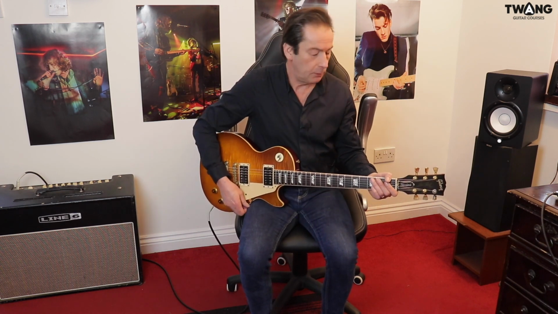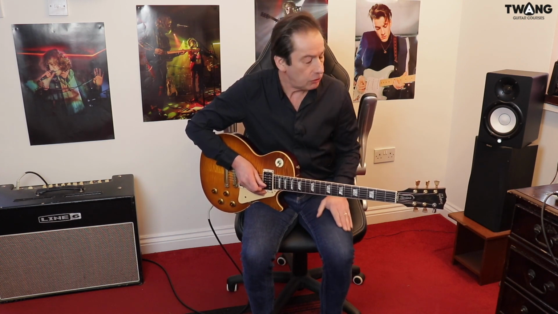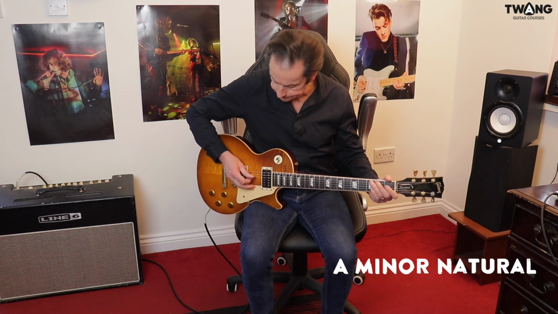The next one I'm going to be showing you is the A minor natural scale. There are several different types of minor scale, and this first minor scale we're going to be looking at is the A minor natural scale, and it goes like this.